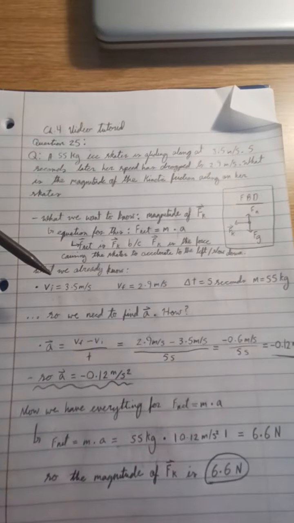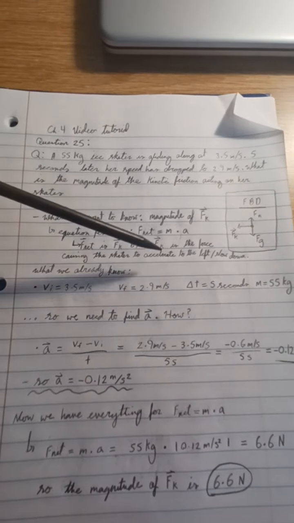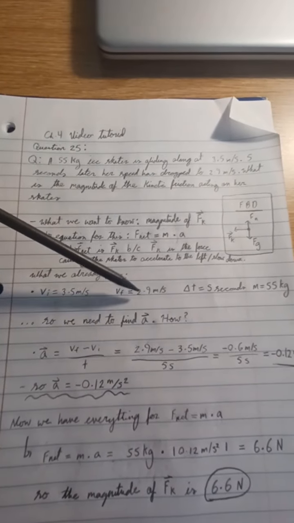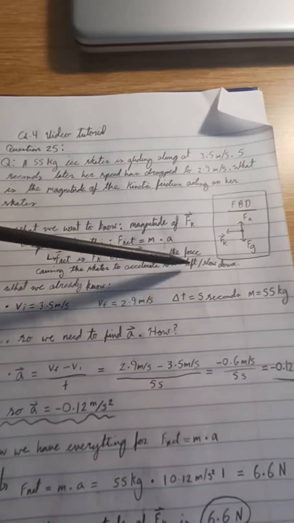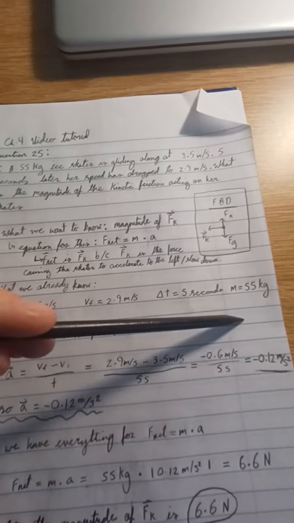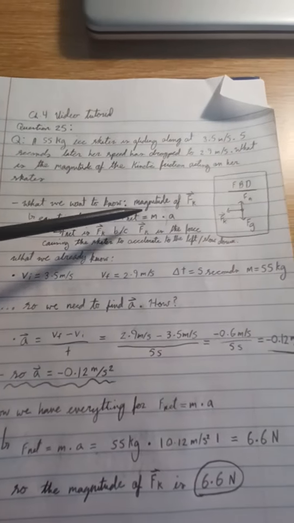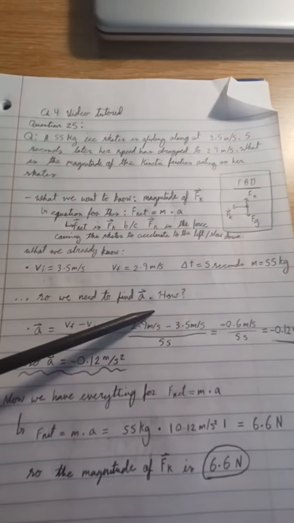Well, we have some variables already. We know the initial velocity is 3.5 meters per second. We know the final velocity is 2.9 meters per second. We know the change in time is 5 seconds, and we know the skater's mass is 55 kilograms. So we need to find acceleration if we're going to do this equation. How do we do that?